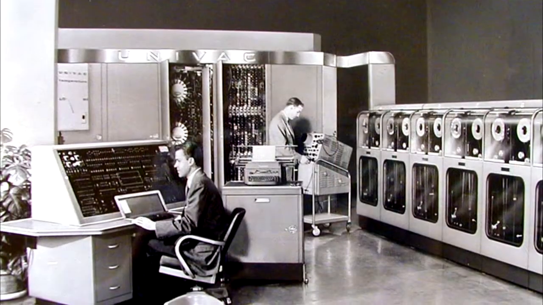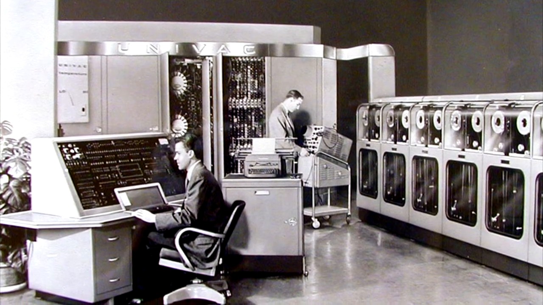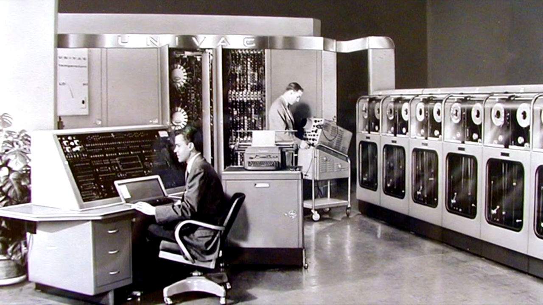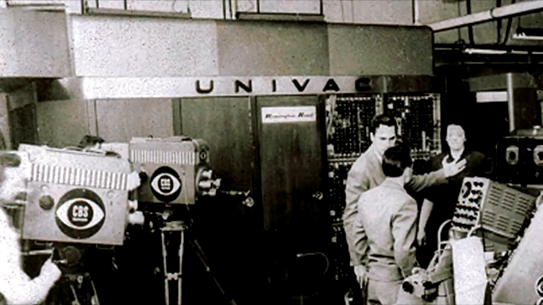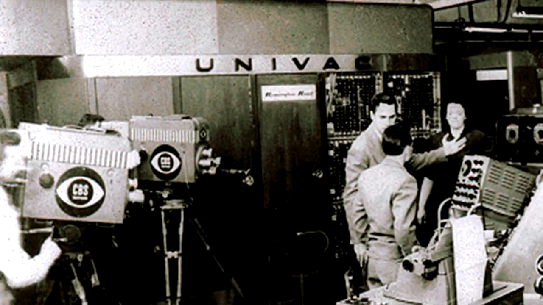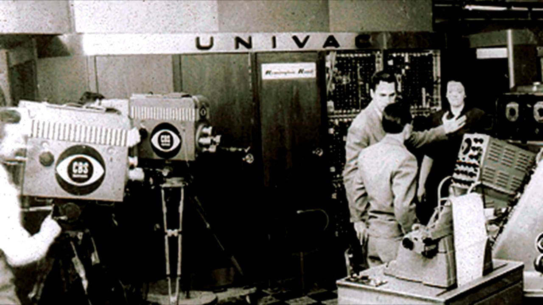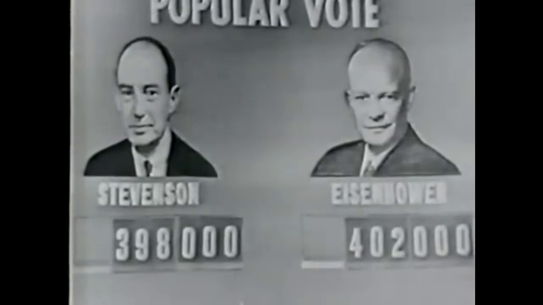In 1951, the company delivered the world's first commercially available computer, the ENIAC, to the Census Bureau. The general public was first introduced to the capabilities of these emerging computing machines in 1952. The ENIAC made television history by predicting the winner of the presidential election based on computer analyses of early voting results.